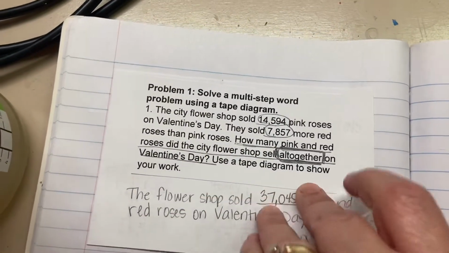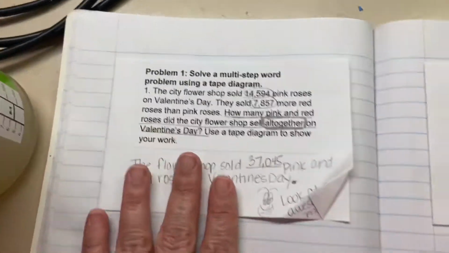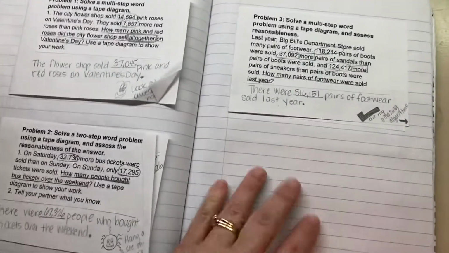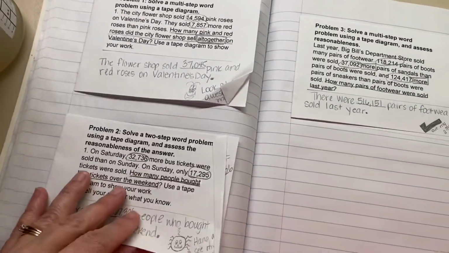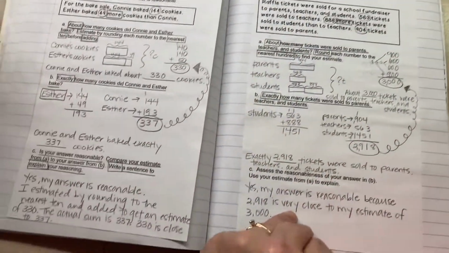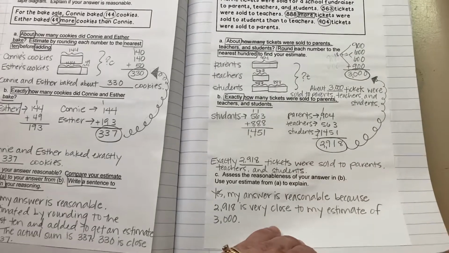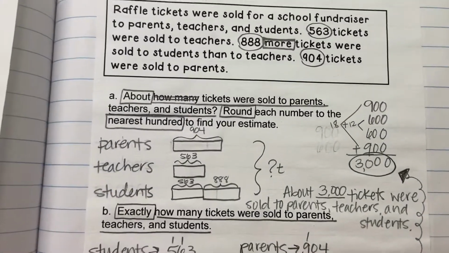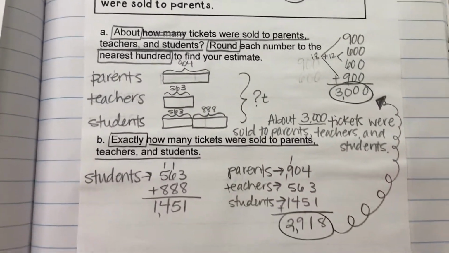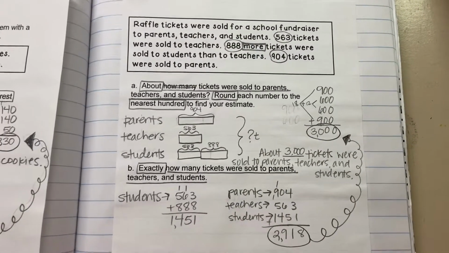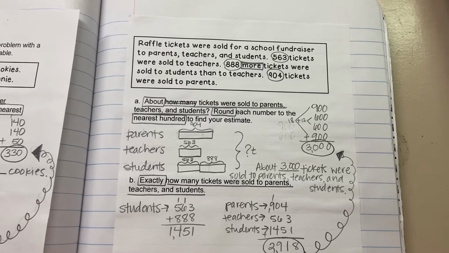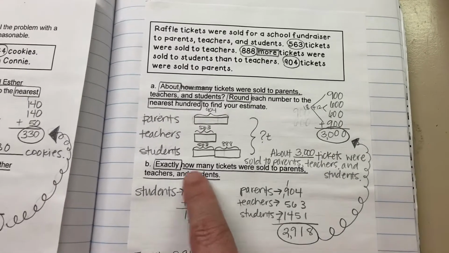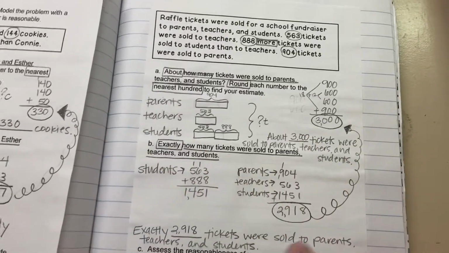So when you're looking for critical thinking and problem solving, this is the kind of stuff you could put in there. You could put some word problems that you could design something for an interactive notebook would be good. Some more examples. This one is a part A and part B, which is highly recommended. It says about how many tickets were sold to parents, teachers, and students, round each number to the nearest 100, and then exactly how many tickets. So that's part A and that's part B.